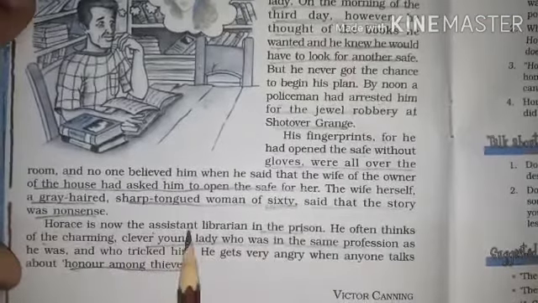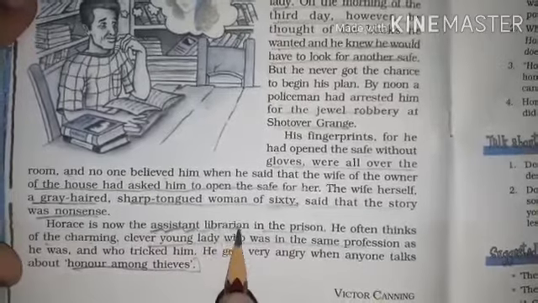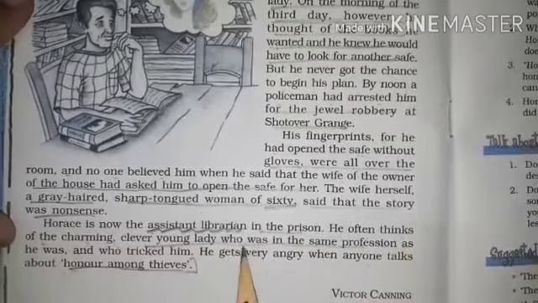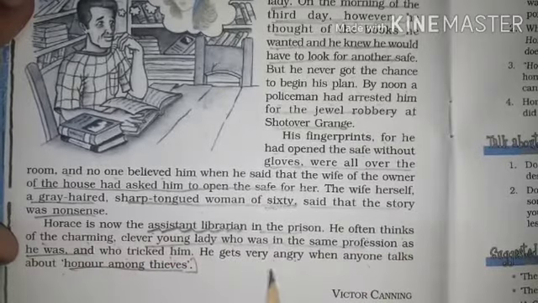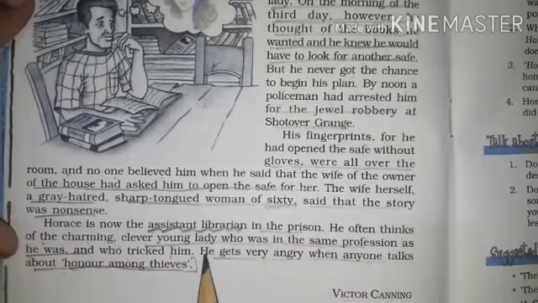Horace is now the assistant librarian in the prison. Since he loved the books, he was made an assistant librarian in the prison. He often thinks of the charming, clever young lady who was in the same profession as he was and who tricked him. He gets very angry when anyone talks about the honor among thieves.